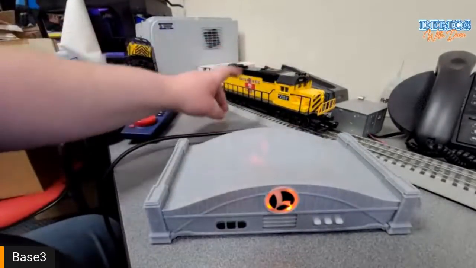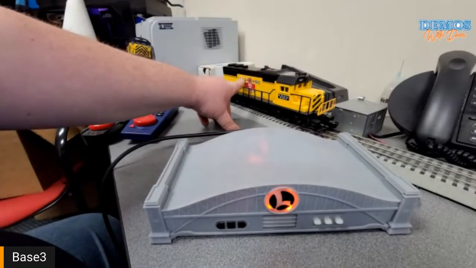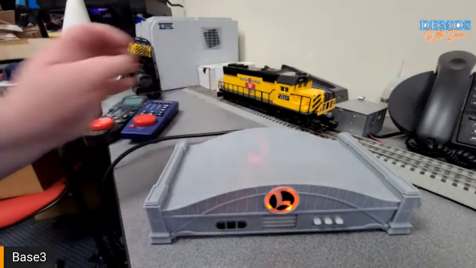So this is an RF LionChief engine. It was a zombie response unit. We did this set, gosh, it was either 2015 or 2016. It's been a while now.